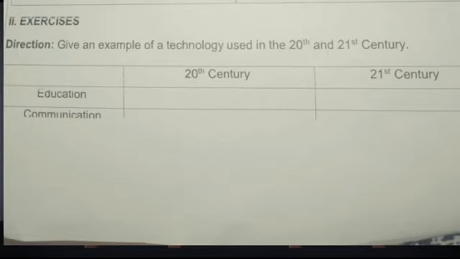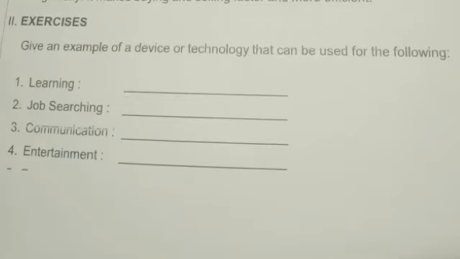And now for your exercises. Number 1, give an example of technology used in the 20th and 21st century in terms of education, creation of new jobs, communication, business, banking, and healthcare. Number 2, give an example of a device or technology that can be used for the following. Number 1, learning. 2, job searching. 3, communication. 4, entertainment. 5, telehealth.